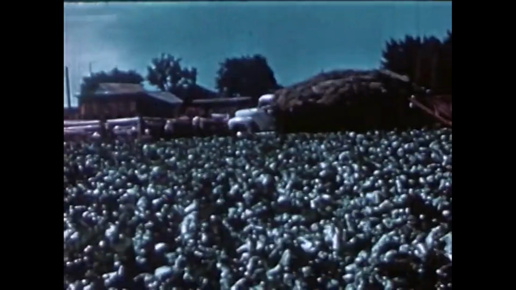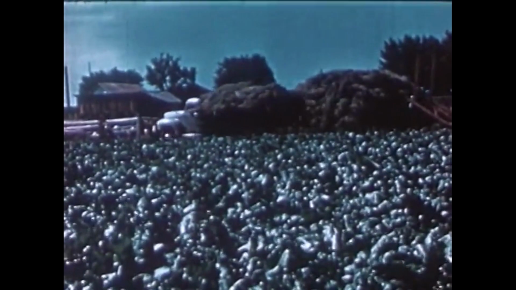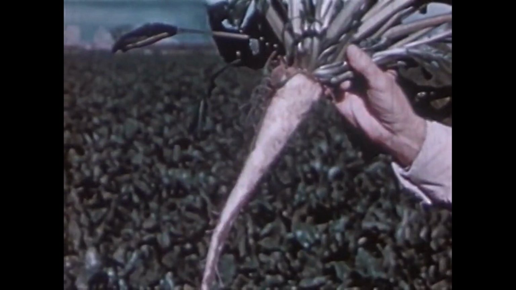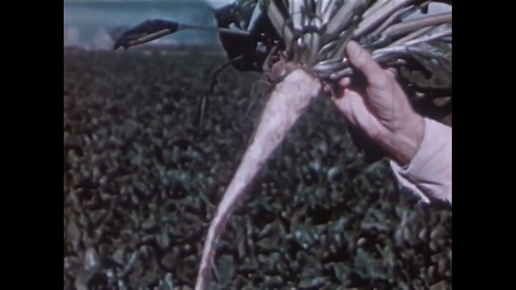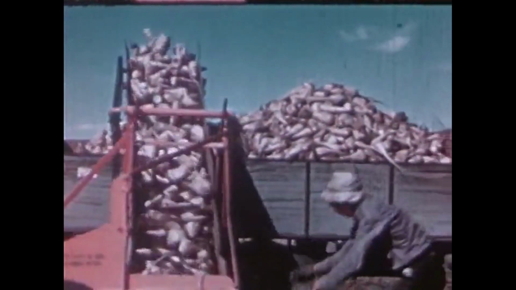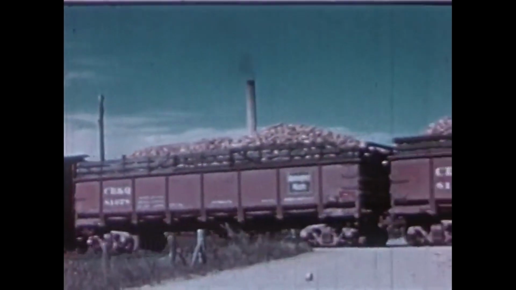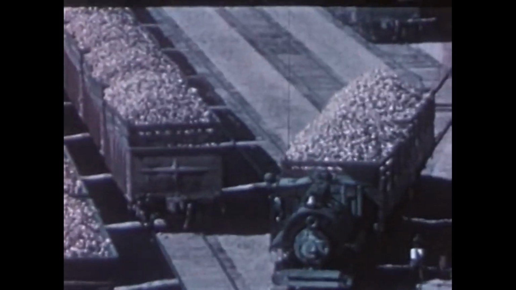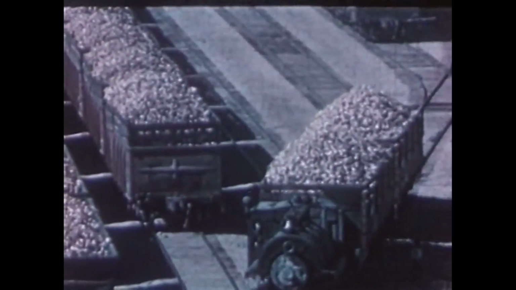Sugar beets are grown in virtually all countries which have a temperate climate. In the beet, the sugar formed in the leaves is stored in the long white root. Trains and trucks bring the beets from field to factory, where sugar is extracted from them.